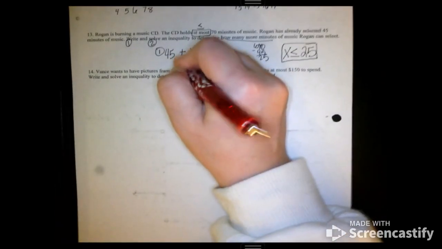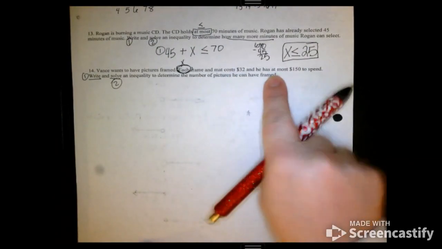That makes sense? The word problems are the ones that we're going to have to be kind of careful on. You've got to really think about it. Vance wants to have pictures framed. Each frame and mat cost $32. This is a big word right here, which tells us what operation we are using. What does each tell us? Multiply. Good. But we have to write it first. So it costs $32. He has at most. Well, we just had at most. What was our symbol? Less than or equal to.